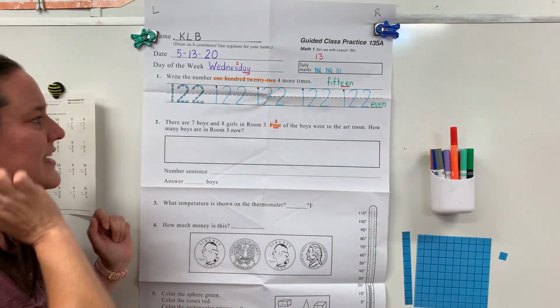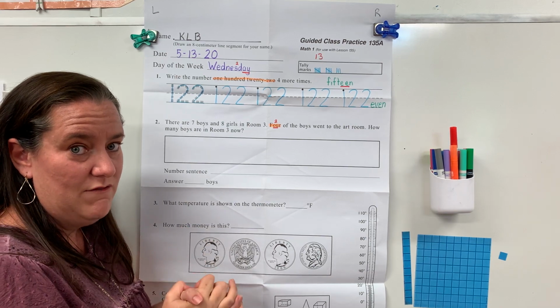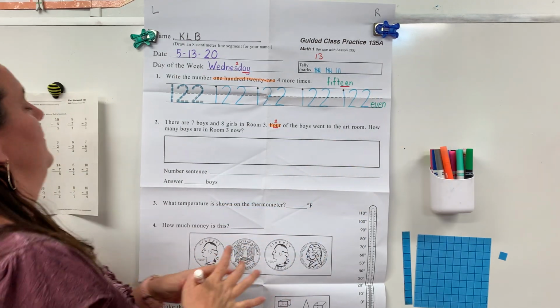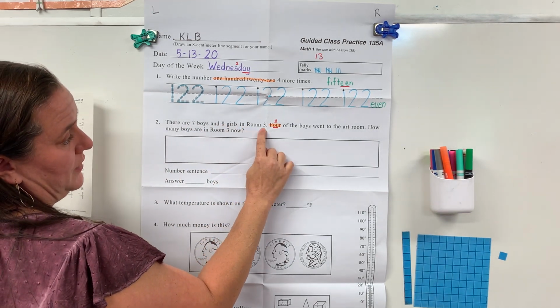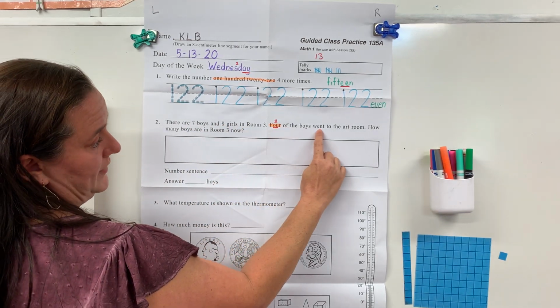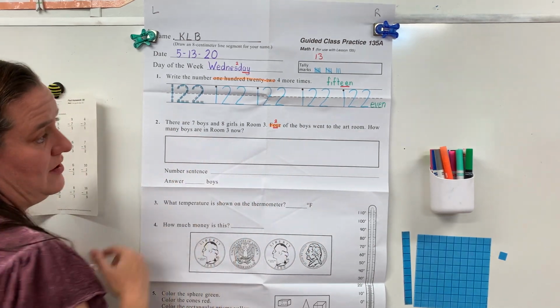All right, they are tricking us again today by giving us information we don't need. So listen to the problem and see if you can figure out what we don't need. There are 7 boys and 8 girls in room 3. 4 of the boys went to the art room. How many boys are in room 3 now?